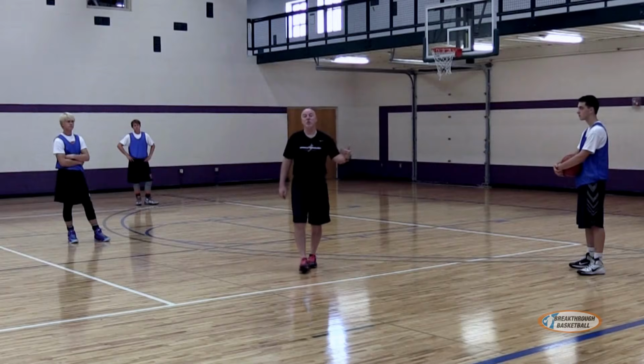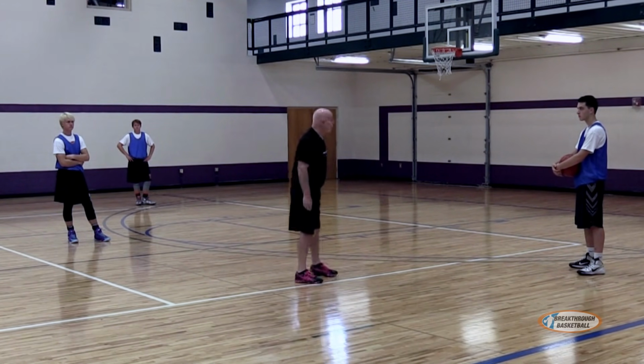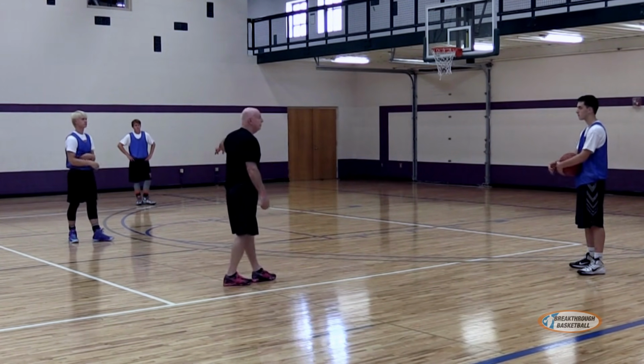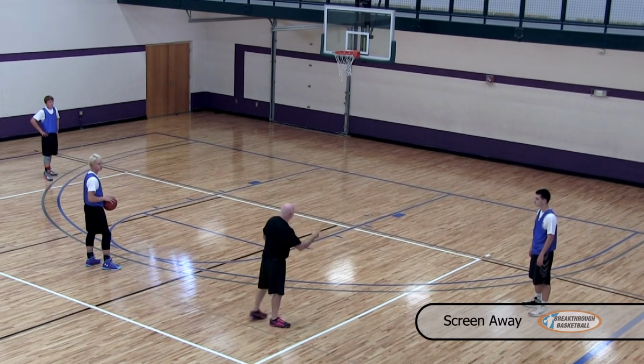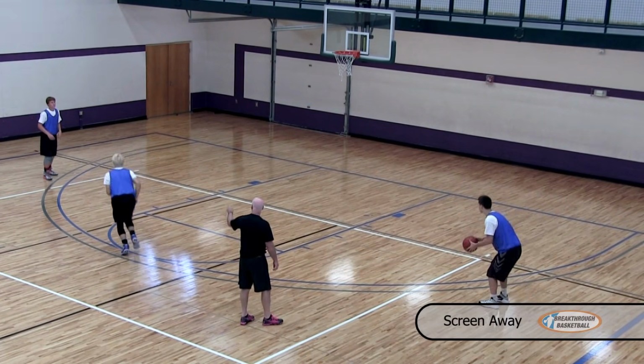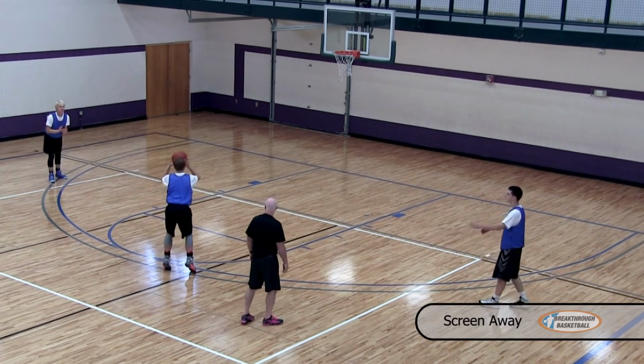Let's define what our terms are in terms of screening. First, we're going to start with the ball on top. First, we're going to screen away. Pass goes to the wing. We go and set the screen. Here comes the cutter. Good.